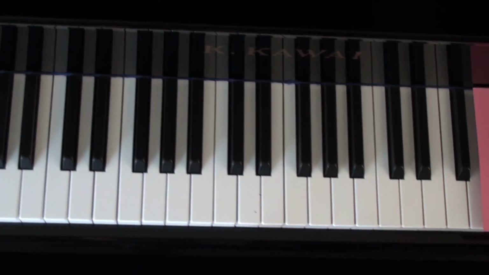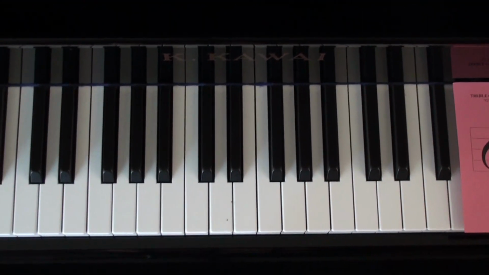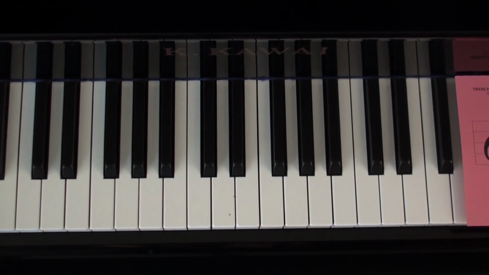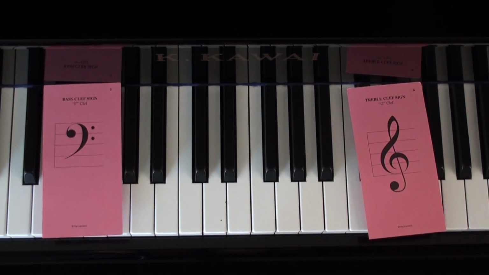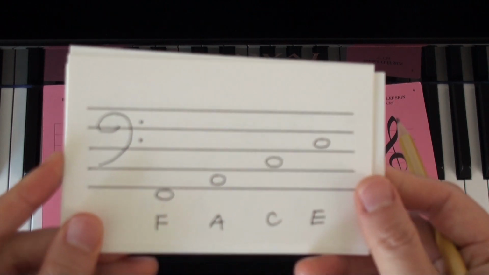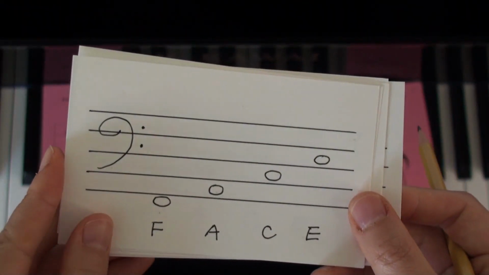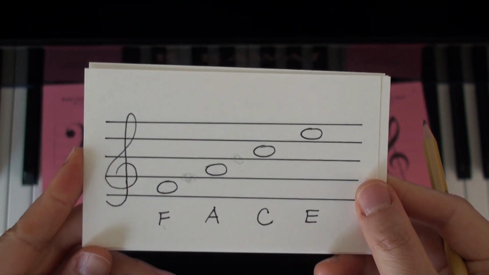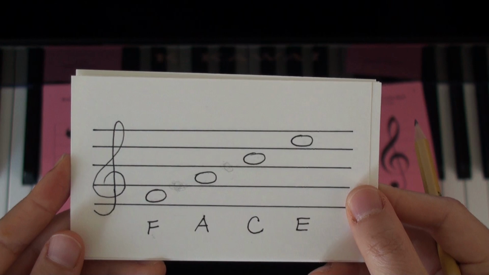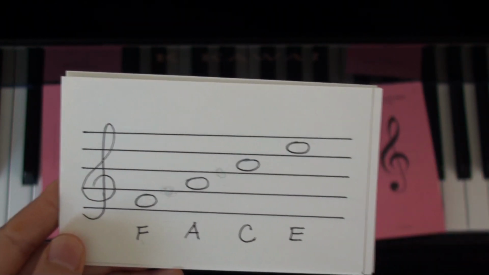So I hope you kind of understand how the staff works. I highly recommend you memorize the landmarks, FACE for the bass clef and FACE for the treble clef. That will help you in reading a lot. Okay, so have fun.